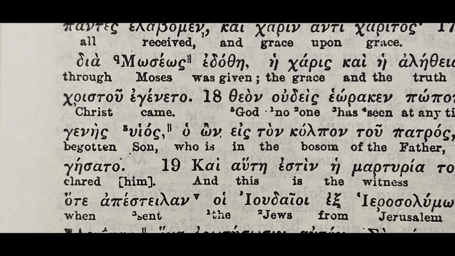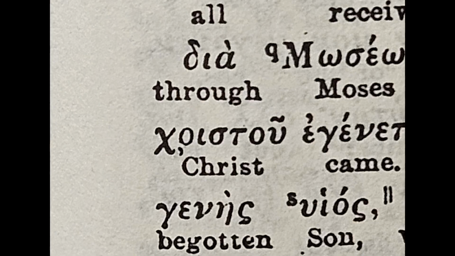But in this lesson, let's look at the word translated as Christ, starting with the Greek letter chi. I didn't want to do this in this lesson, but here we are. The first letter is chi. The second letter is a very poorly printed rho.